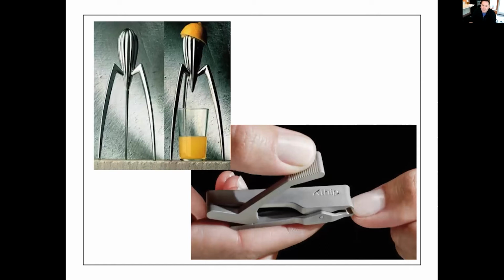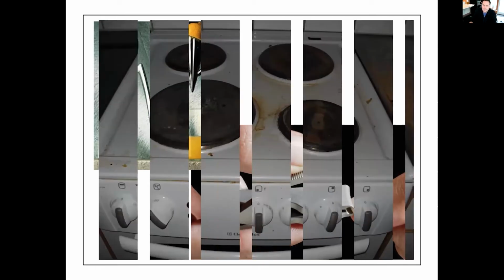So we look at these designs here, and you may look at the juicer there. It's very science fiction-like, so a science fiction buff would be all over that. As well as the clippers there, they look very nice. Do they function well? That's the most important thing. They need to function before you can actually make them look pretty.